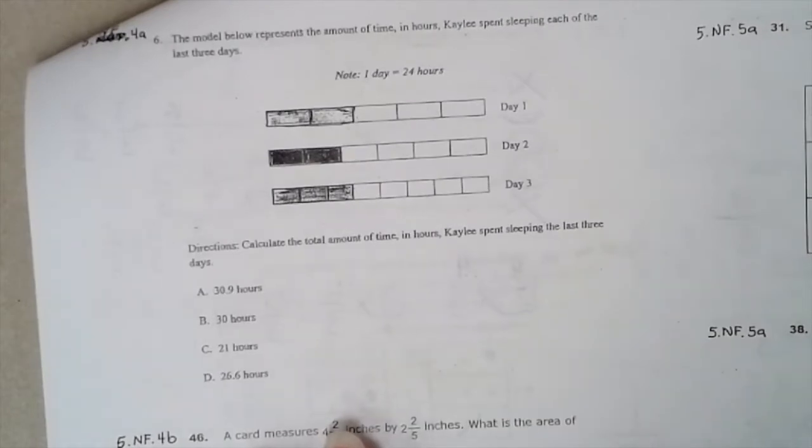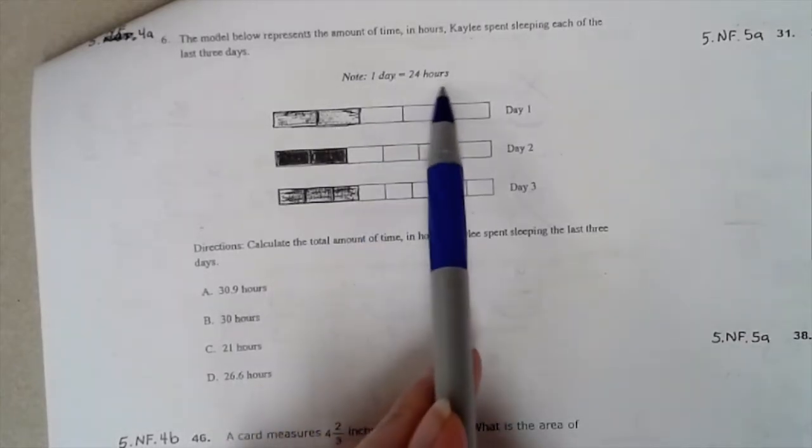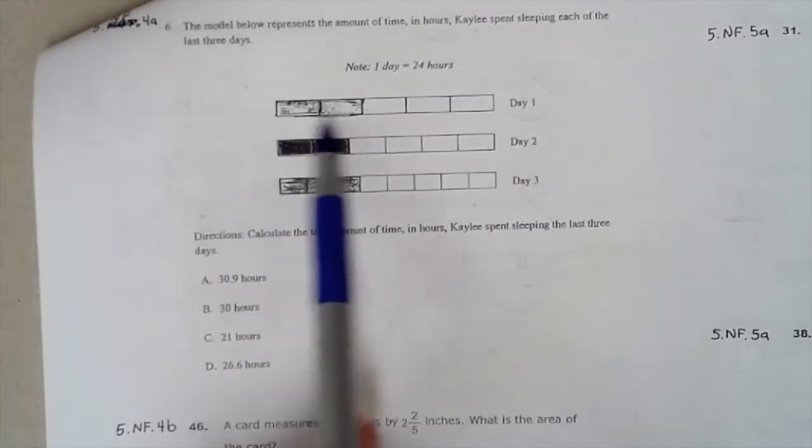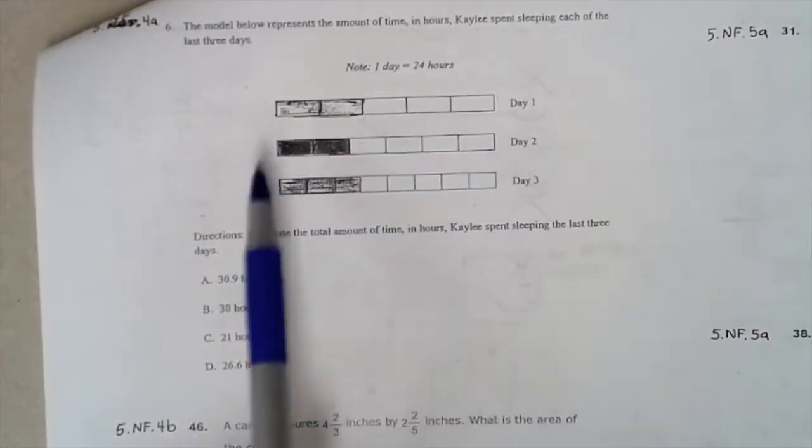The model below represents the amount of time in hours Kaylee spent sleeping each day of the last 3 days. So we have 1 day equals 24 hours. So this whole block represents 1 day, this whole block represents 2 days, and this whole block represents 3 days.